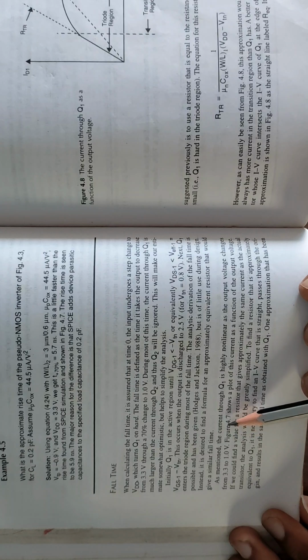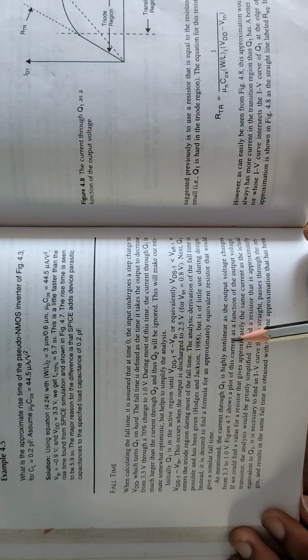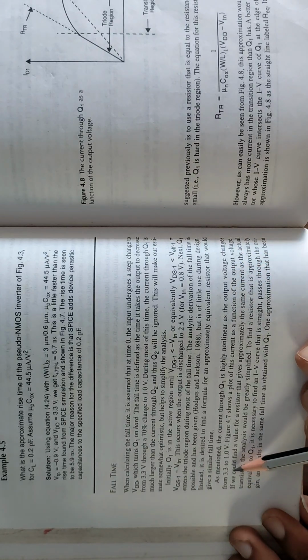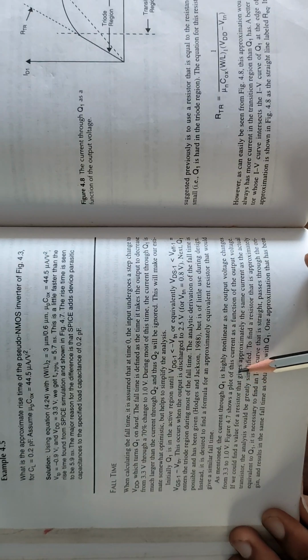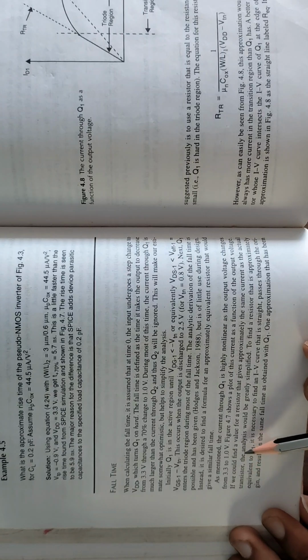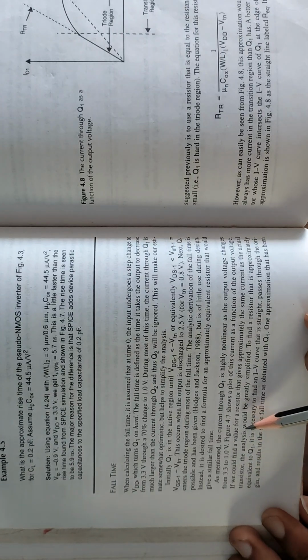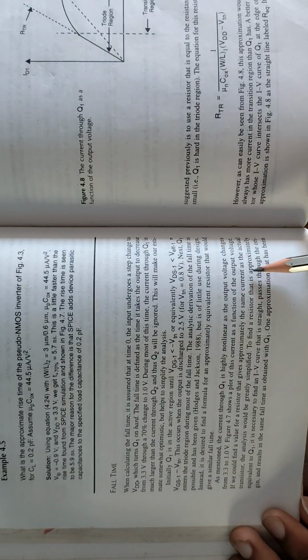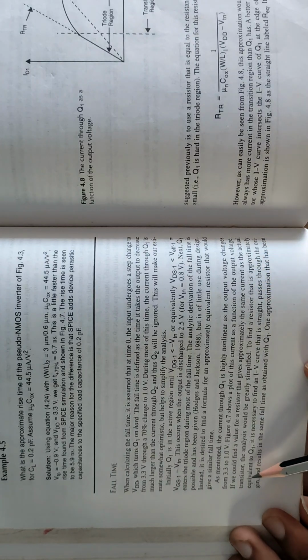As mentioned, the current through Q1 is highly nonlinear as the output voltage changes from 3.3 to 1.0 volts. The figure shows a plot of this current as a function of the output voltage. If we could find a value for a resistor that gives approximately the same current as the actual transistor, the analysis would be greatly simplified.